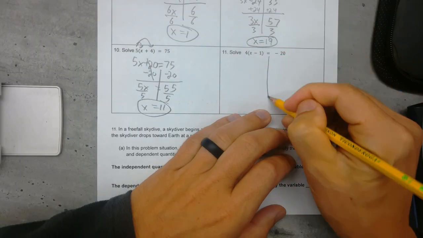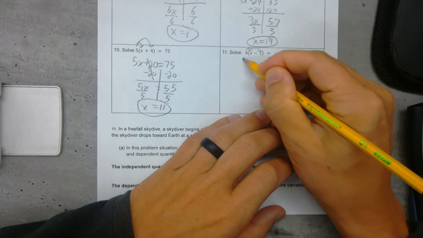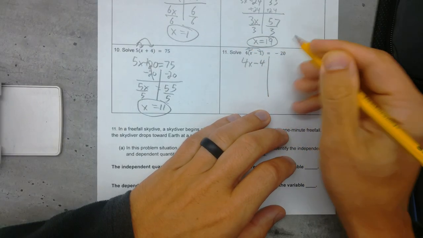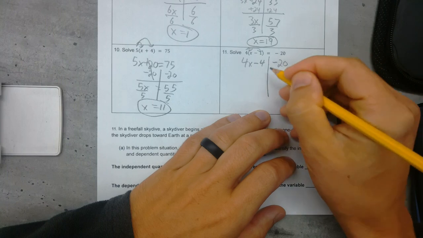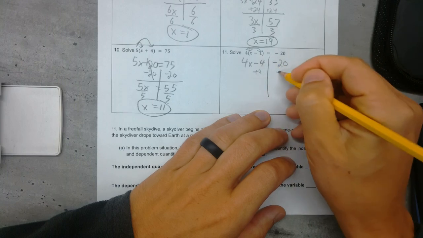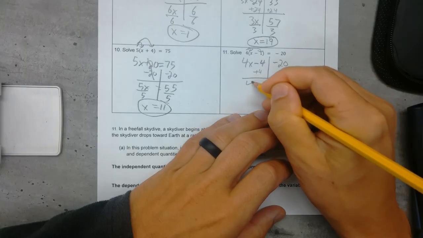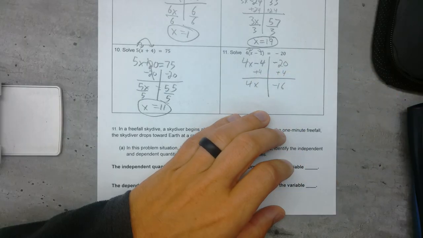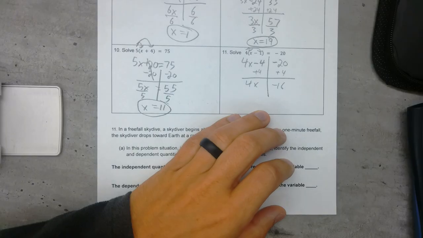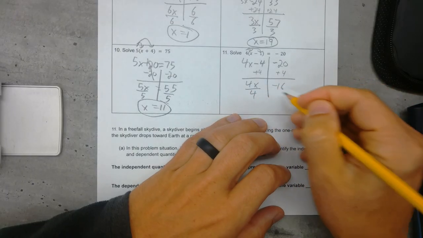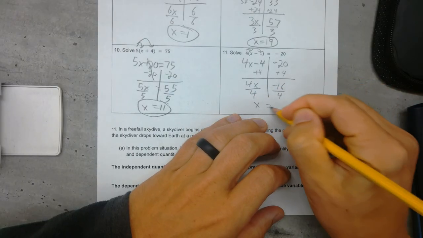All right, over here, 4x minus 4 is negative 20. Add the 4. Negative 16. We got 4x. Divide by 4, divide by 4. x is negative 4.